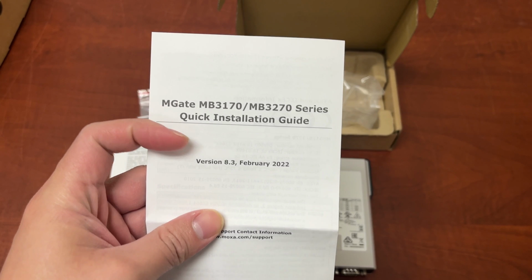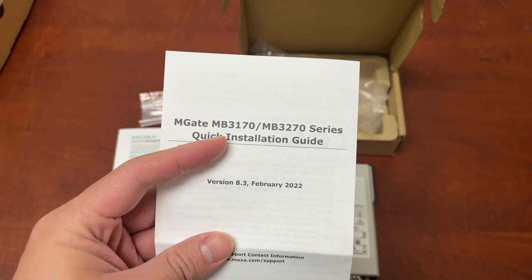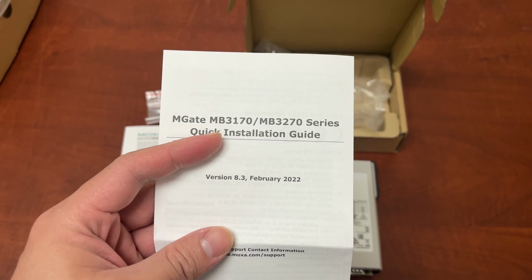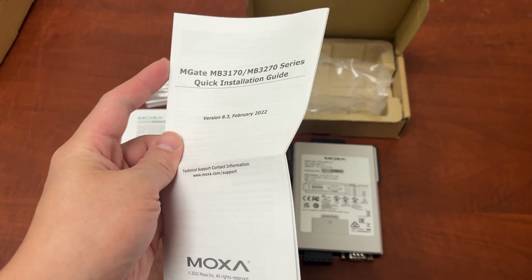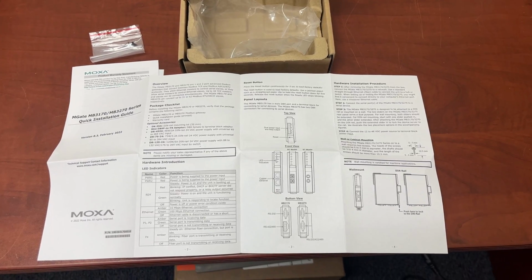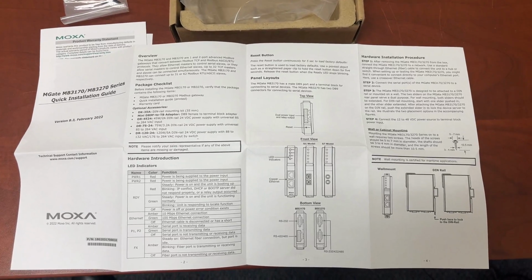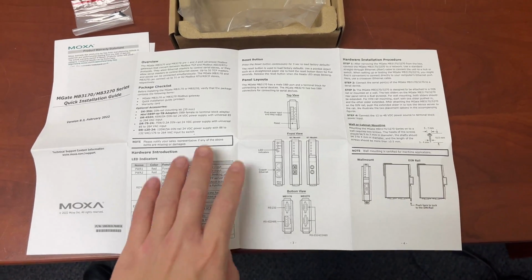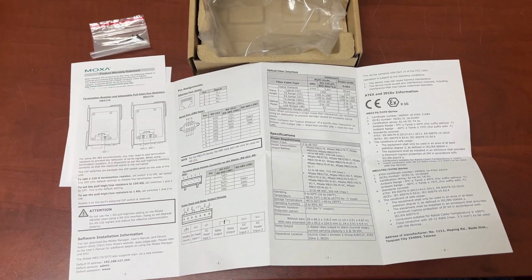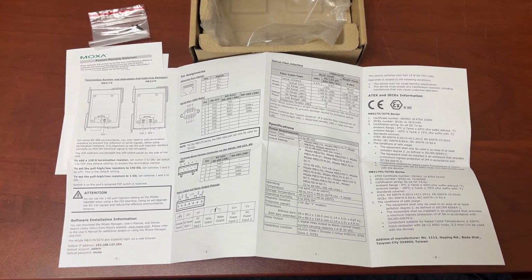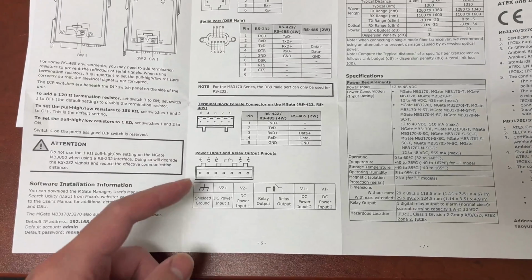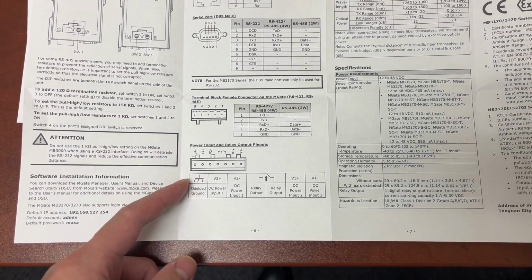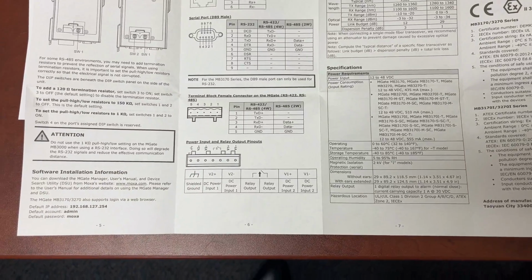Quick installation guide for MGate MB3170 and MB3270 series. This is the pin for the top terminal block for power connection.